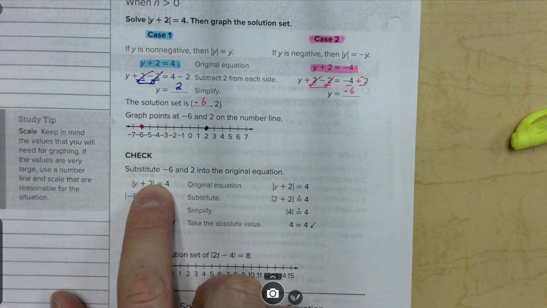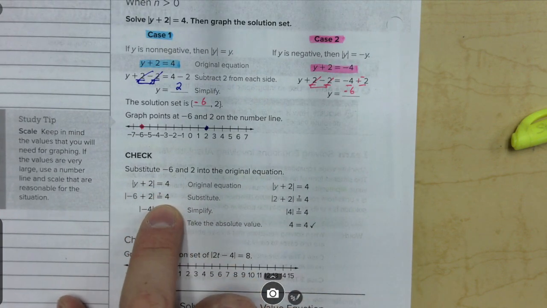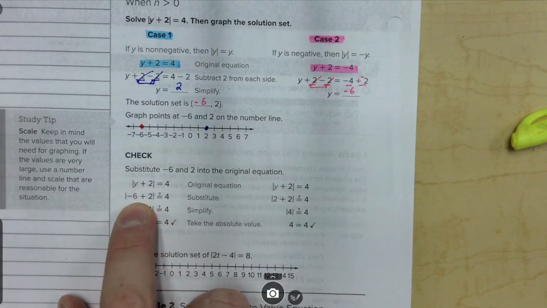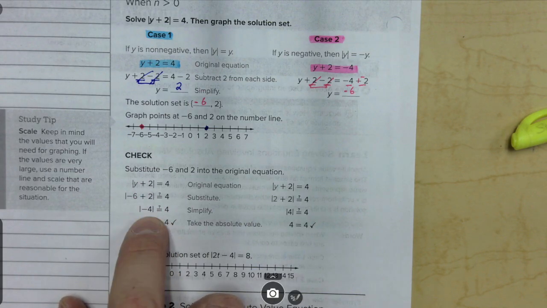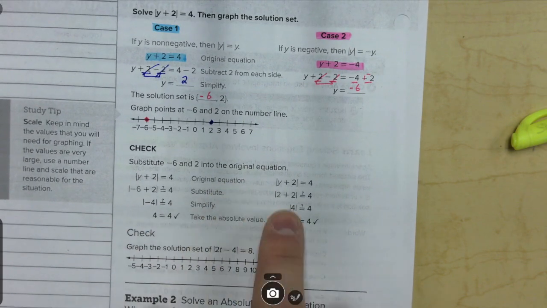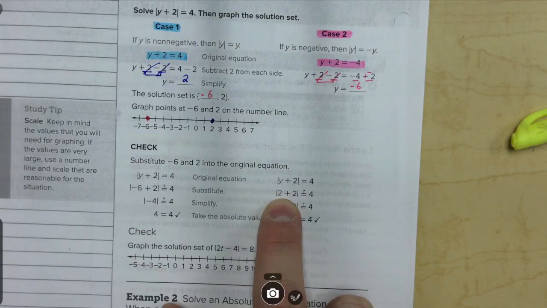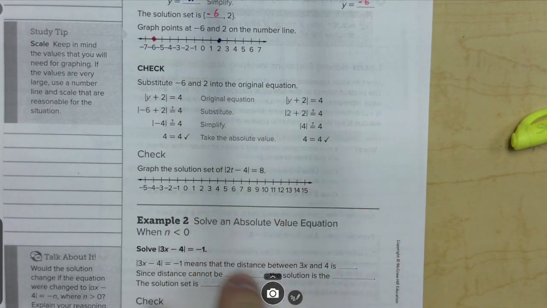Let's check. We substitute negative 6 and 2 into the original expression, so we take negative 6, plug it in, negative 6 plus 2 gives us negative 4. The absolute value of negative 4 is positive 4. Trying it with 2, 2 plus 2 equals positive 4. Absolute value of positive 4 is 4. Correct.